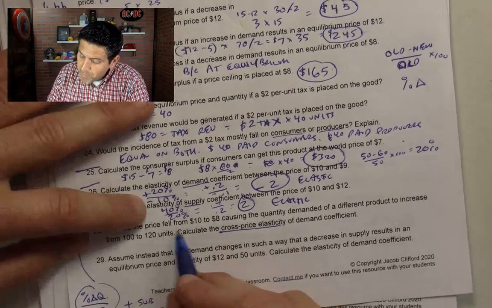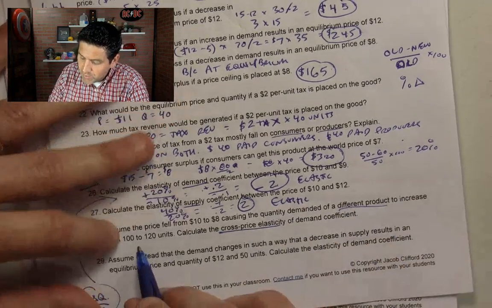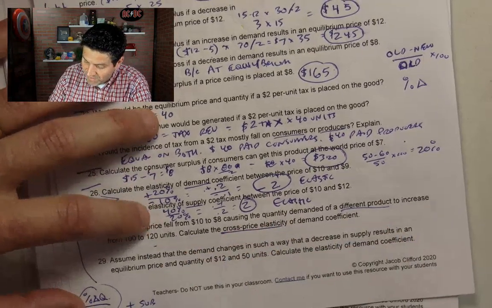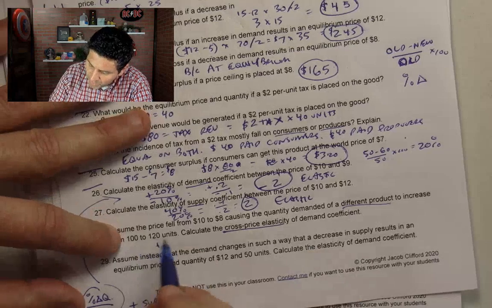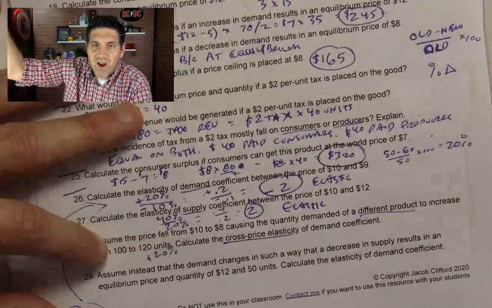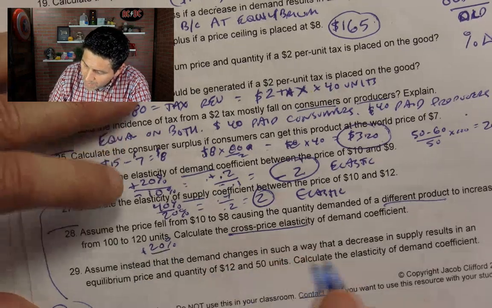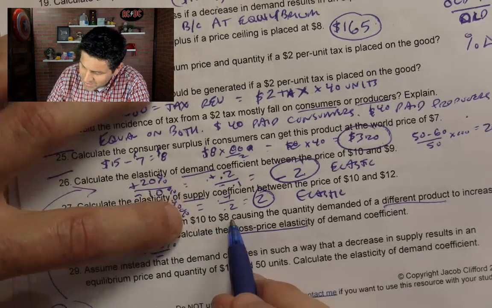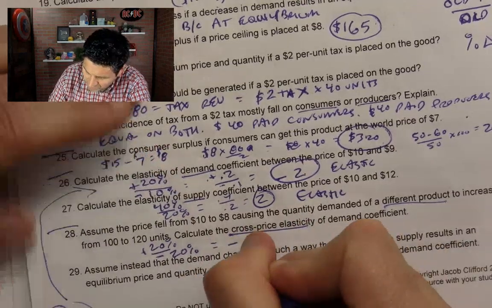So here we go. Assume the price fell from 10 to 8, causing the quantity demanded of a different product, there's your key, to increase from 10 to 20. Okay, here we go. Assume the price fell. So here's the key. Price fell. In fact, let me do the quantity first because of the equation. So quantity increased from 10 to 20. That's a 20% increase in the quantity. Okay? That's not hard to do. Easy numbers. From 100 to 120 is a 20% increase. That was caused from a decrease, and that's the key, a decrease from 10 to 8, which is a 20% decrease. So this is -1.